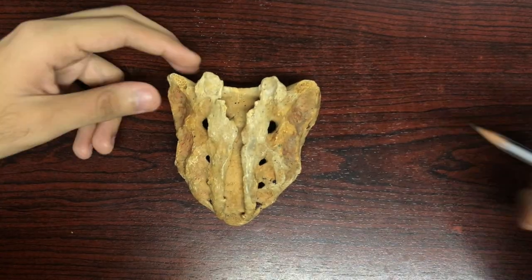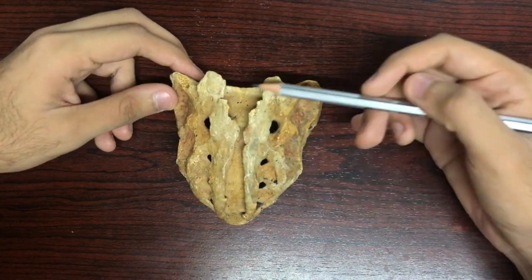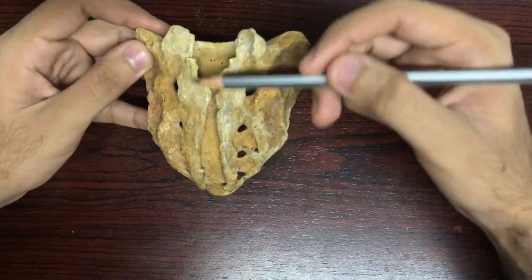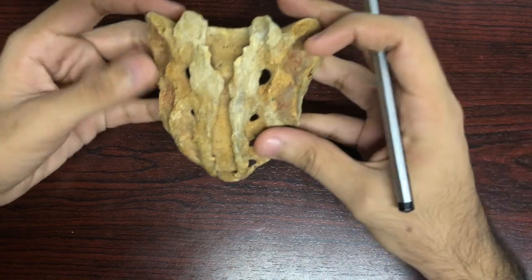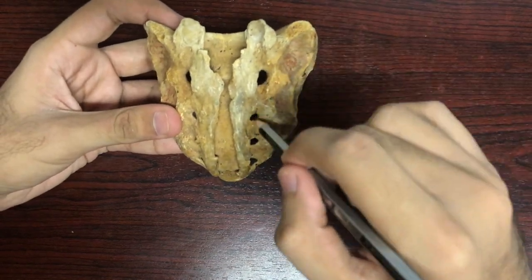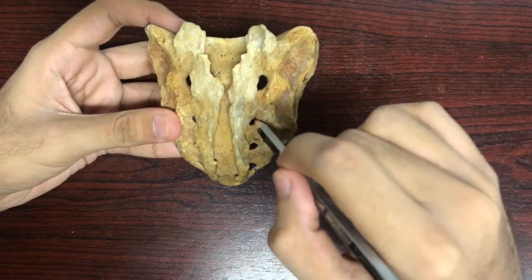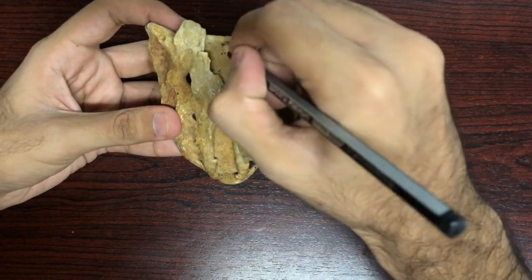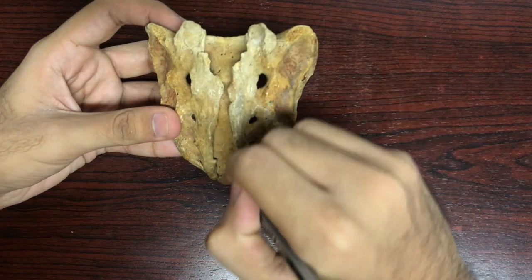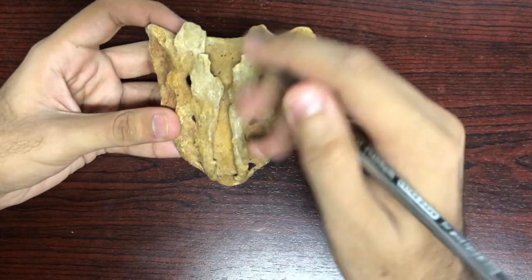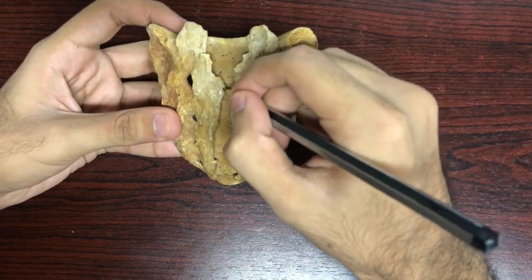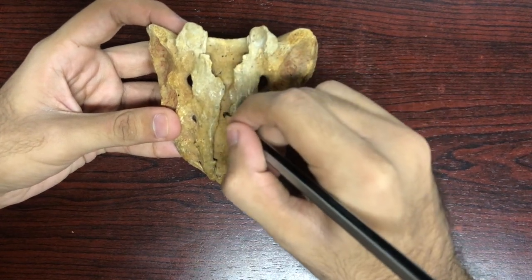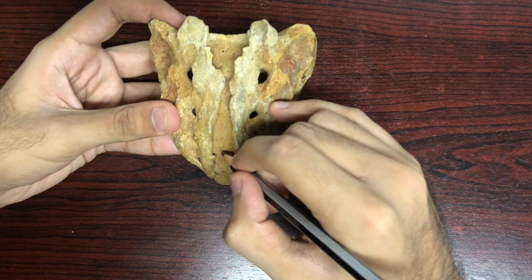The dorsal aspect of the sacrum bone is irregular, massive, and convex. Further, we can see 4 pairs of dorsal sacral foramina. We can't see this in this specimen, but there is a median sacral crest, which is formed by the fusion of the upper 4 spinous processes. For instance, here would be the first, second, third, and the fourth.